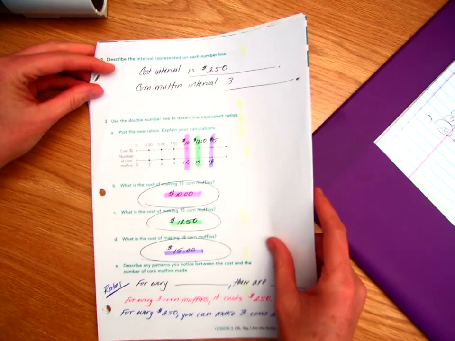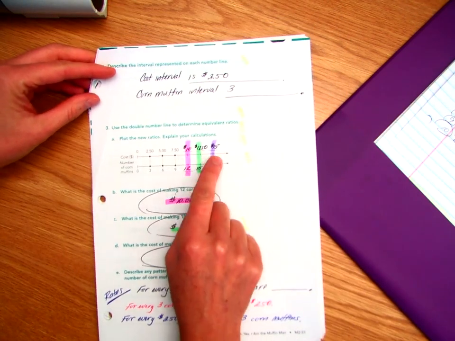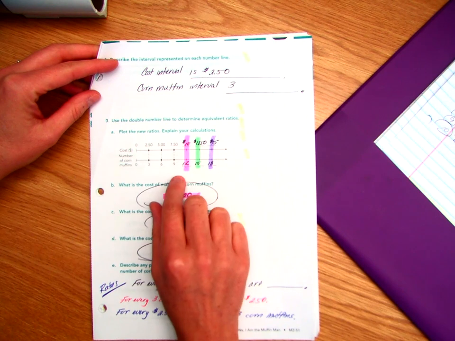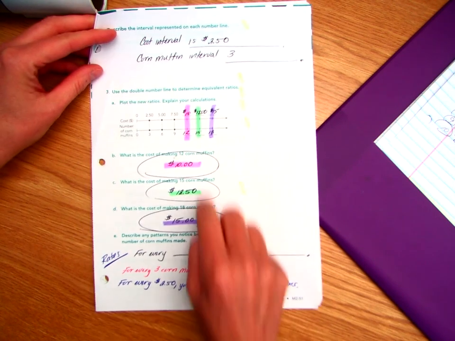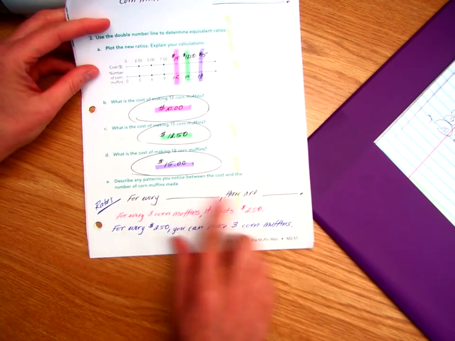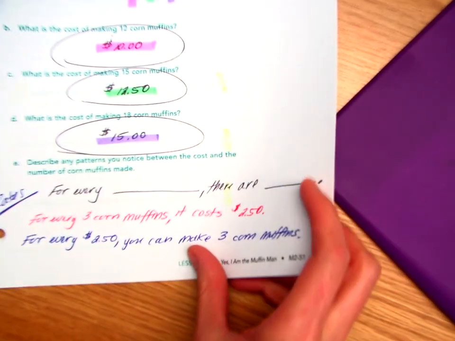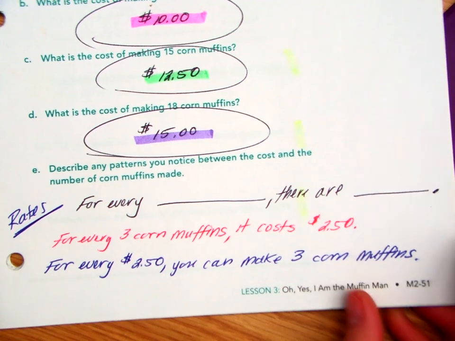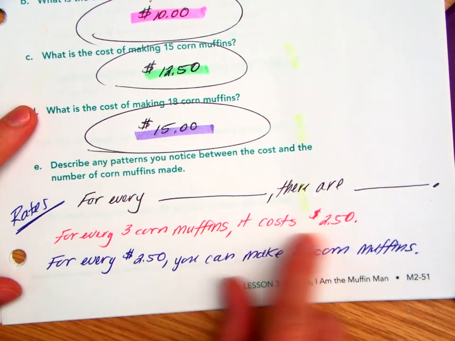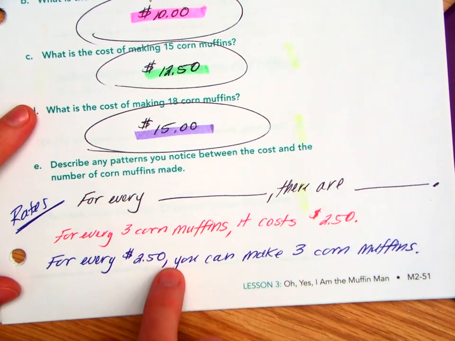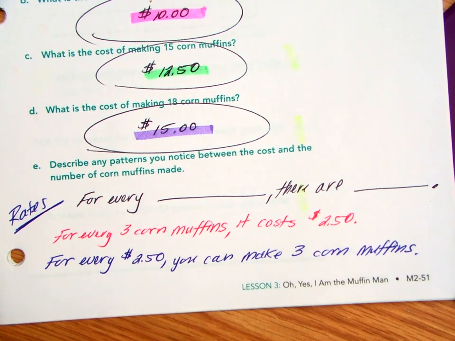We went on to number 3. We filled out both top and bottom number lines. We were able to answer these questions. We talked about the patterns that we saw. If you don't remember this one, and some classes only saw one direction, we said for every 3 corn muffins it costs $2.50. You can flip that. For every $2.50 you can make 3 corn muffins.